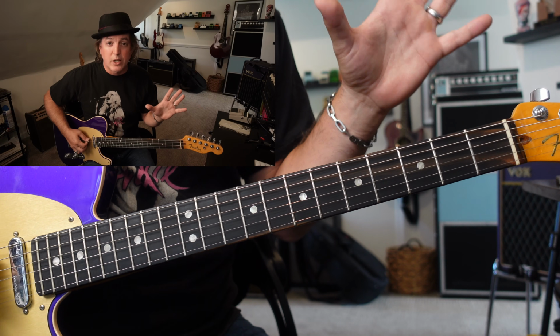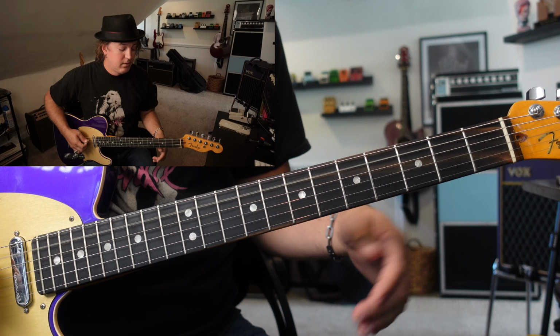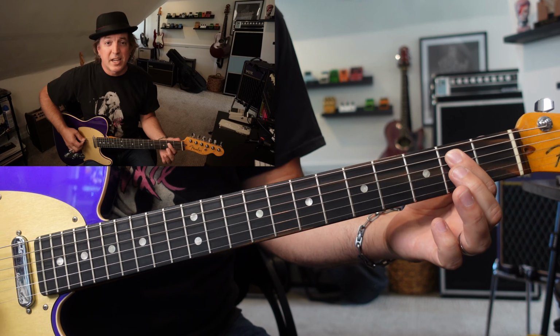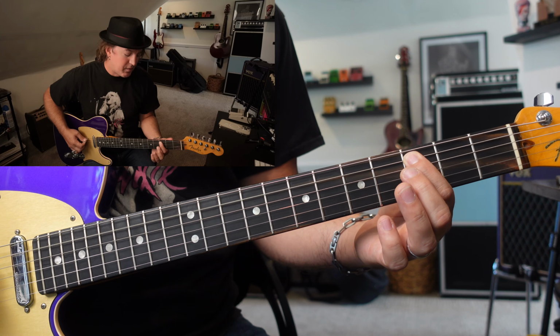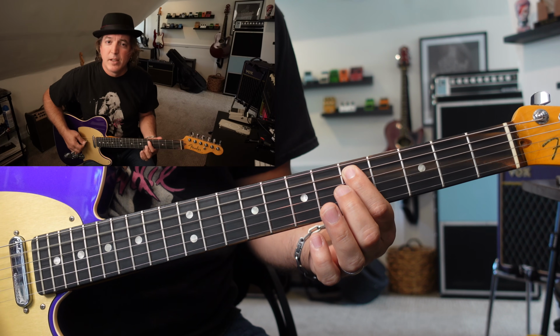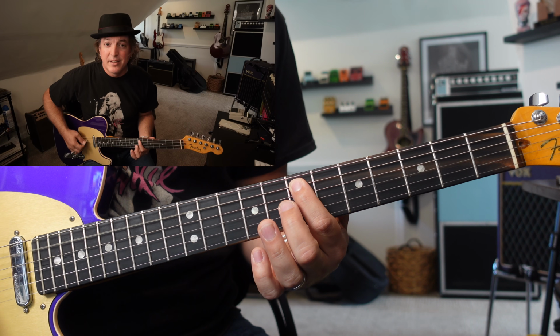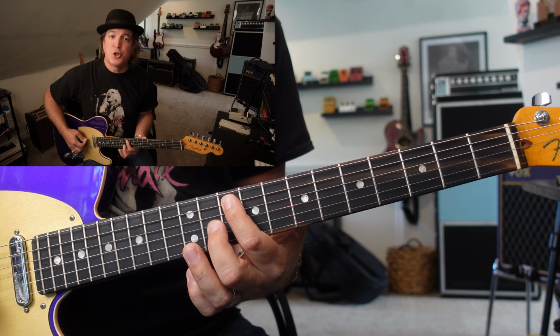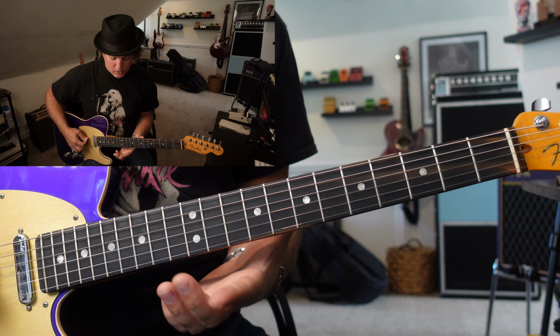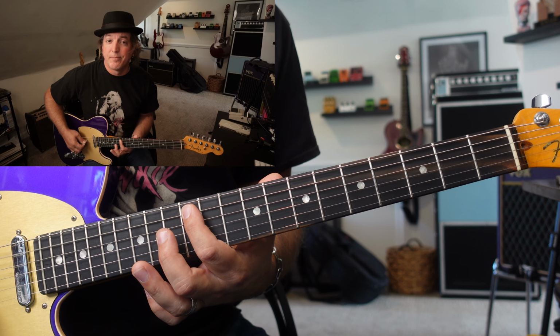So let's go over the natural notes real quick. You have A on open string. Then on the 2nd fret you have a B. Your 3rd fret you have a C. The 5th fret you have a D. 7th fret is E. 8th fret is F. 10th fret is G. And then 12th fret is your octave, A.